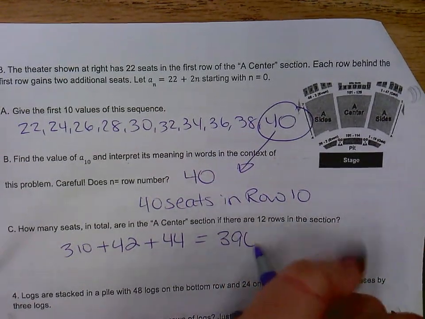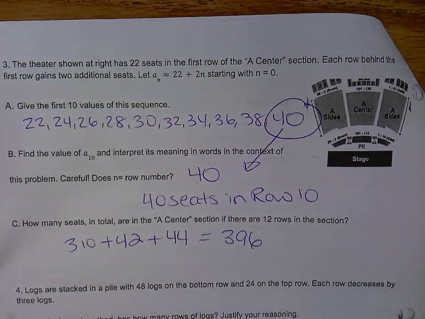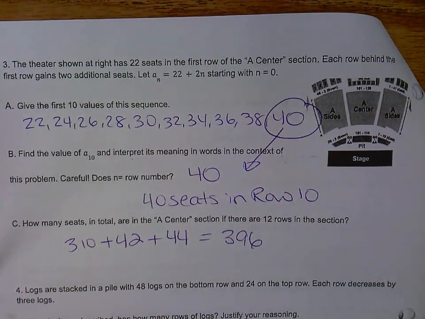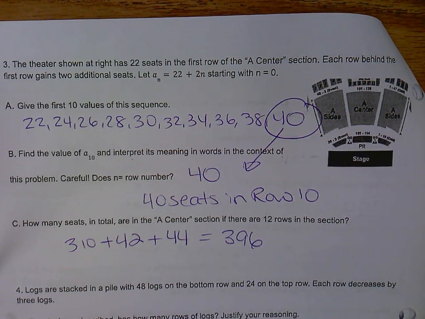If I had wanted to do the shortcut, this would have been, what, 42, 44. Now my new sum was 22 plus 44, 66. I would have 6 pairs now, right? Is 66 times 6, 396? Yes, it is. So it worked. When I added a couple extra terms, I could still use the shortcut.